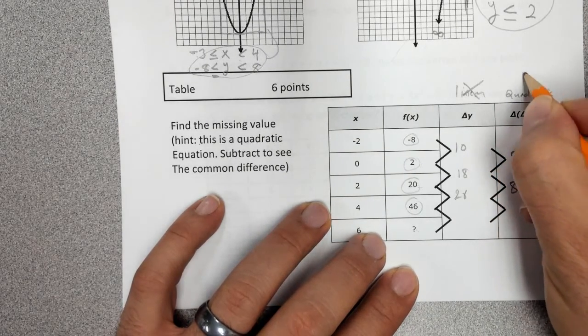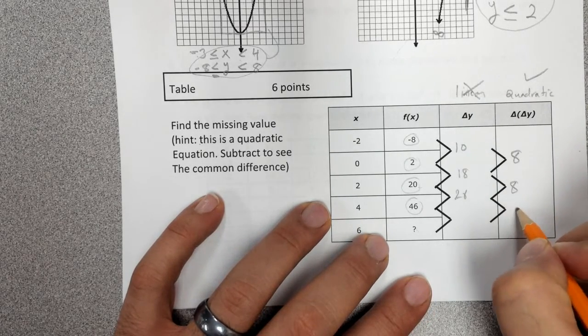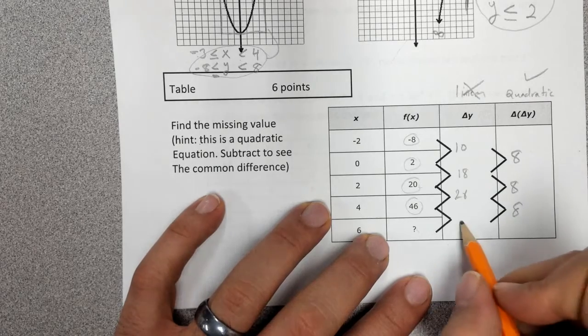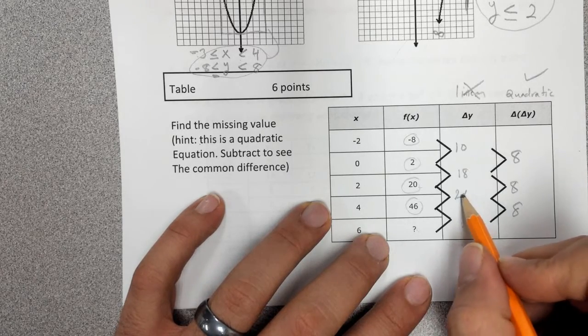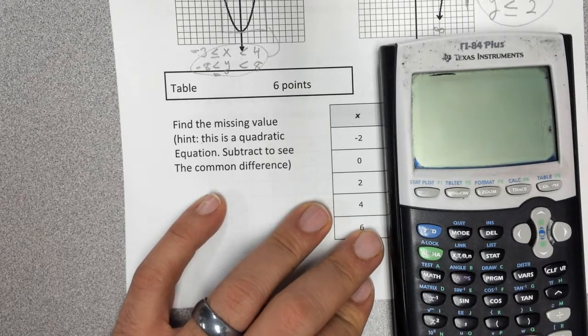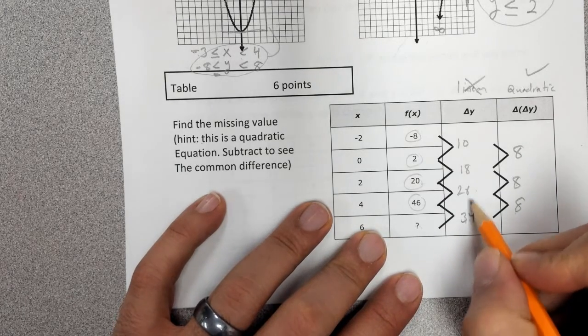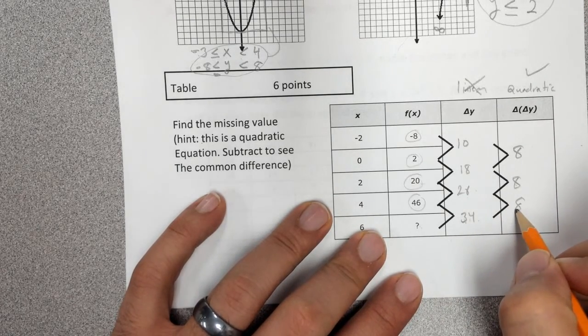So we know it's quadratic. And since we know it's quadratic, we know that this is 8 and this is 8 and this also should be 8. So whatever's over here is bigger than 26 by 8 points. So we're going to go to our calculator and go 26 plus 8. That means this should have been 34. Let's check it. 34 minus 26, that does give me 8.